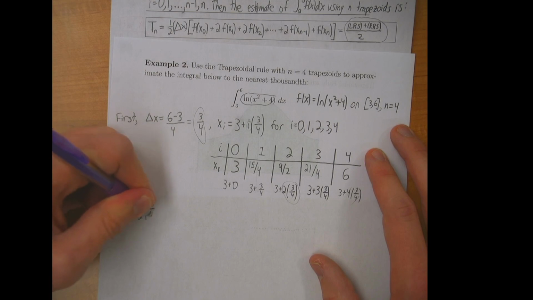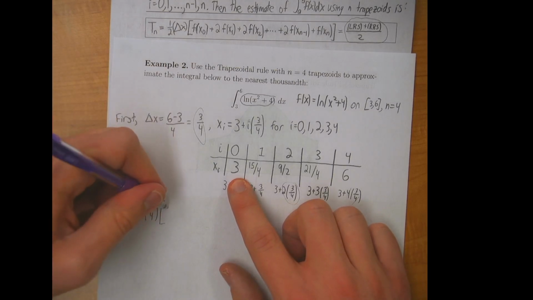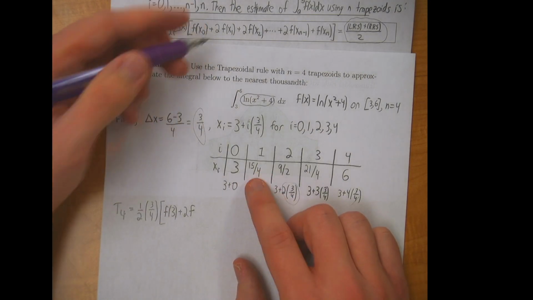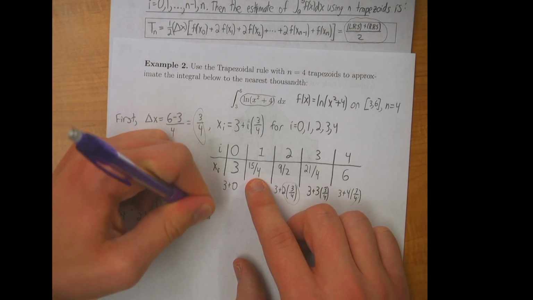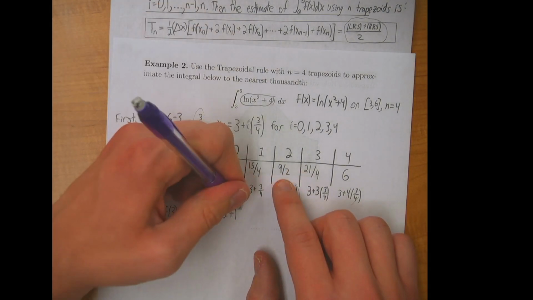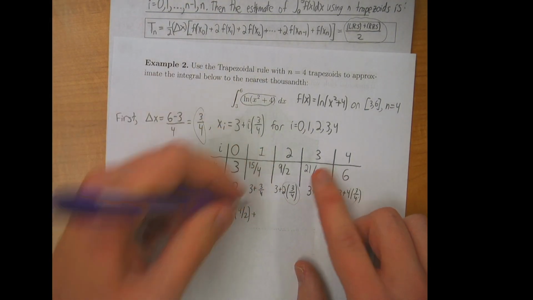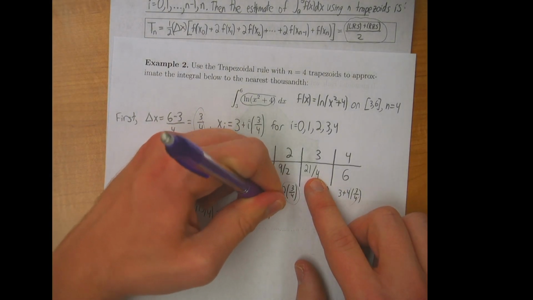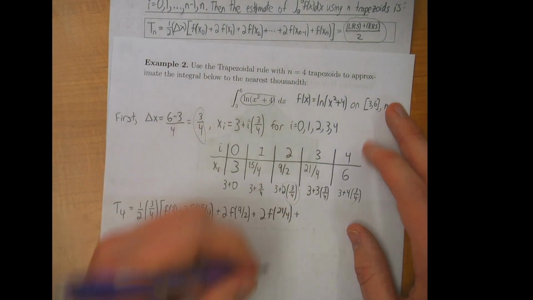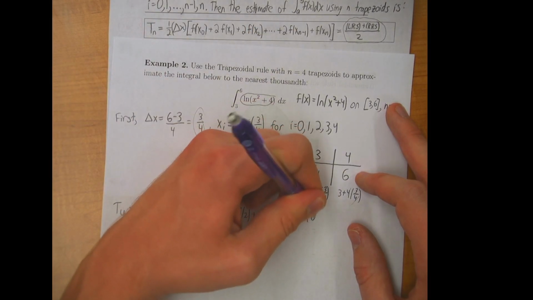So we have 3 fourths times f of x sub 0, so f of 3, and then plus 2 times f of x sub 1, which is 15 fourths, and then plus 2 times f of x sub 2, so 9 halves, and then plus 2 times f of x sub 3, so we have 2 times f of 21 over 4, and then plus, in this case, you only add the last endpoint once, so you only have f of 6 at the very end here. Okay?